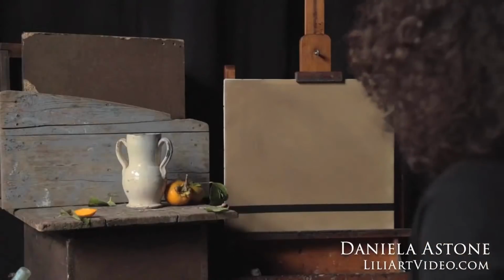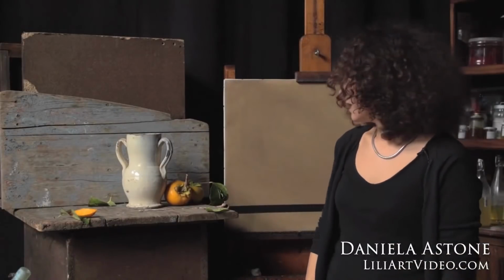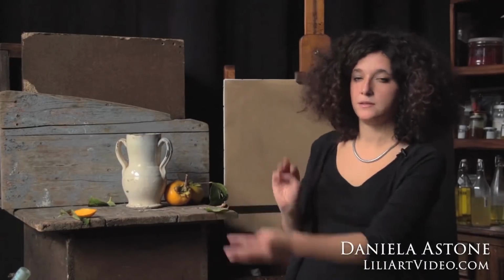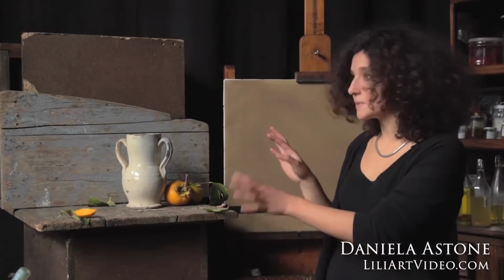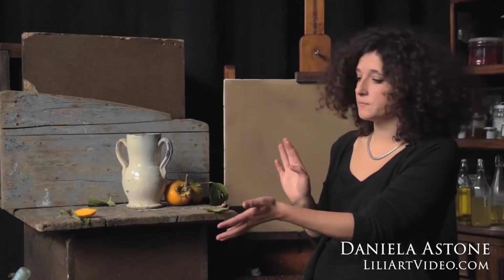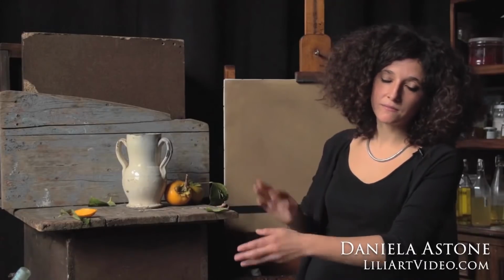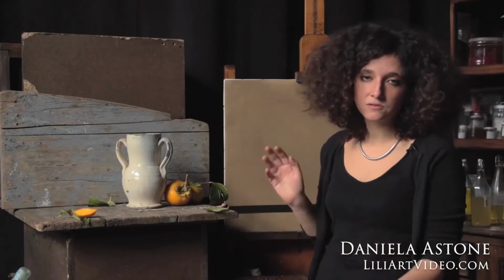Yep. I think that we're close to the setup that I'm going to paint, and I want to keep it pretty simple. I don't want to make it too complex a composition.